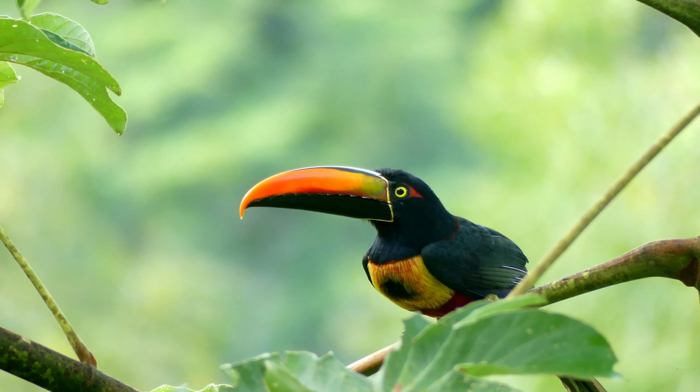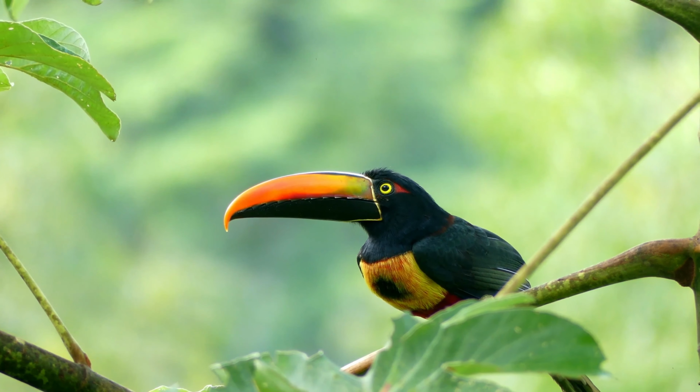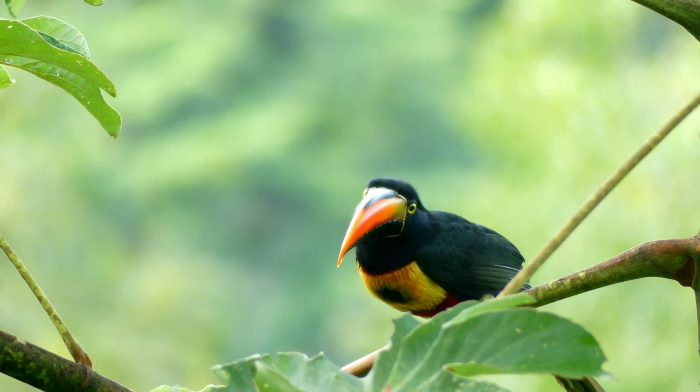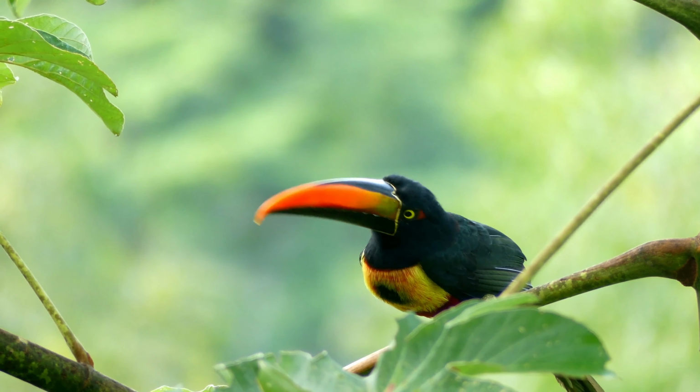Birds have beaks instead of teeth, and the shape of a bird's beak is often adapted to its diet and lifestyle. Their beaks and feet are covered with scales.